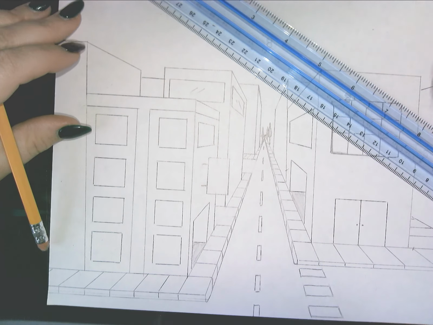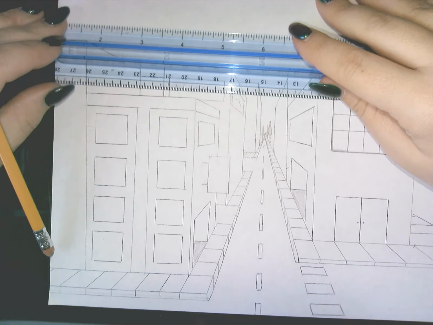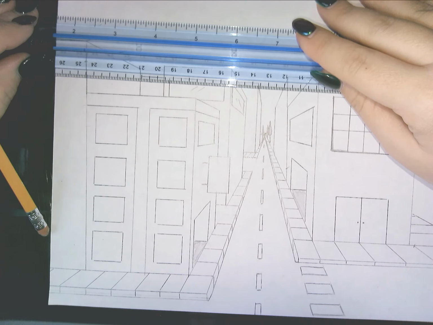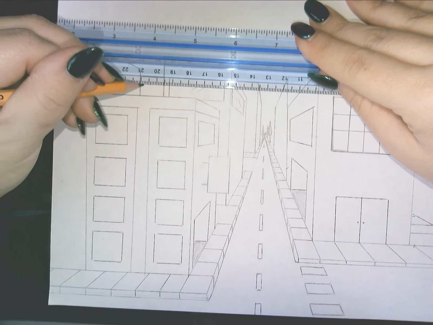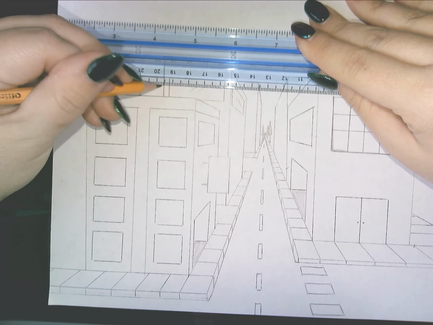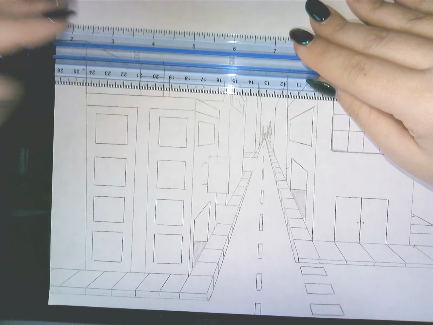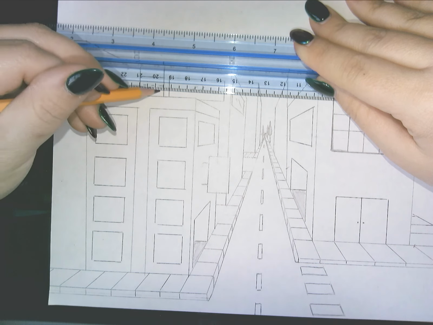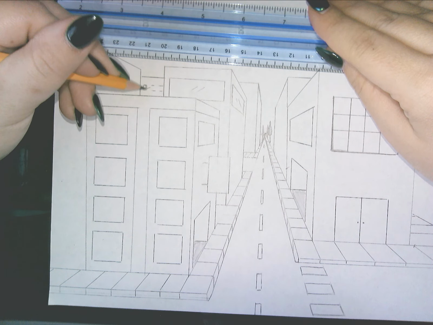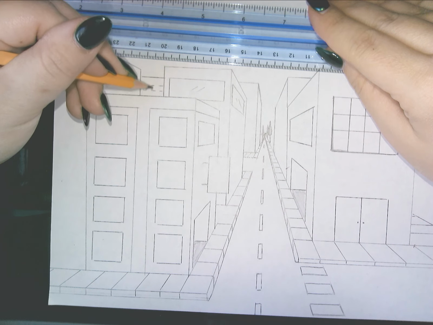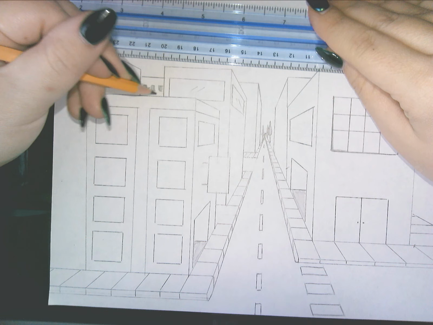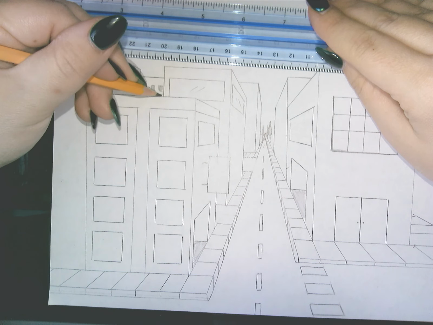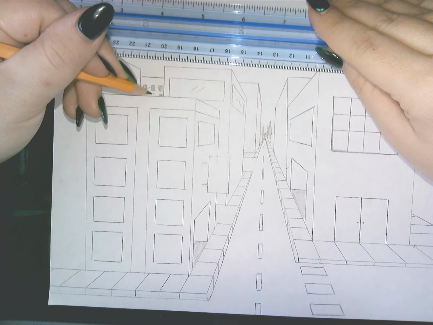Adding some details to our buildings. This one back here, just going to draw some tiny little windows. It's so far back, you could actually color those in, shade them in a bit. Make it look like there's more below it.